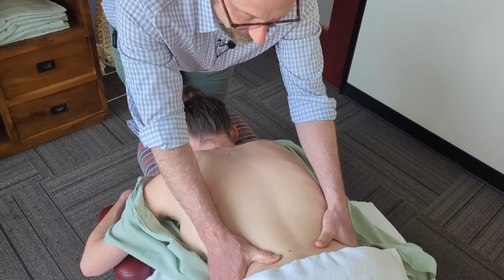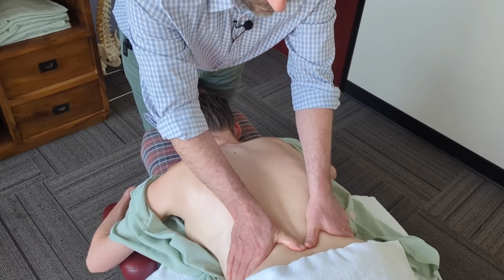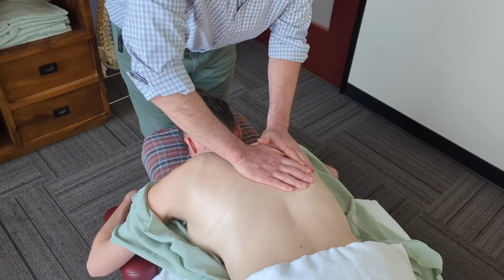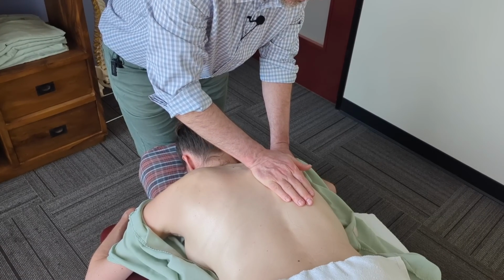Good, nice deep breath. Good, nice. Already starting to see a little more mobility through the lower ribs. That was a really good breath. And let's work this thoracolumbar junction. Good.